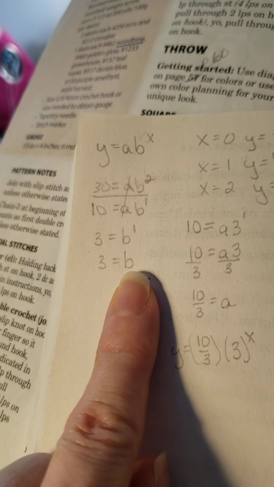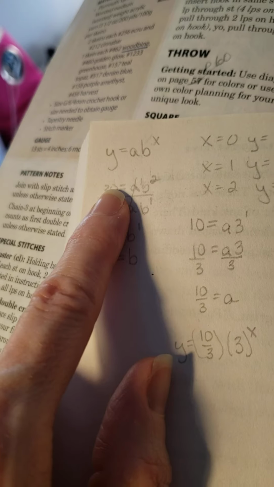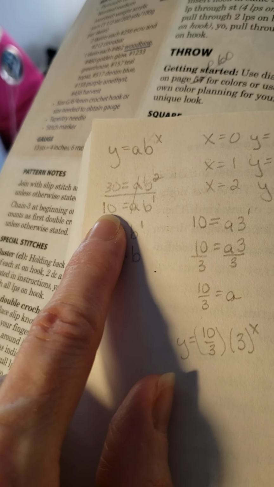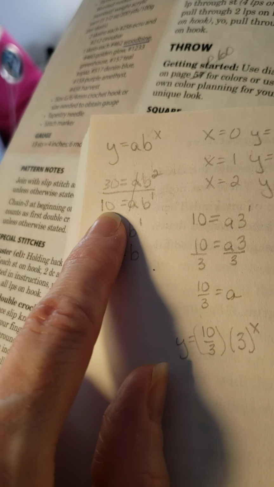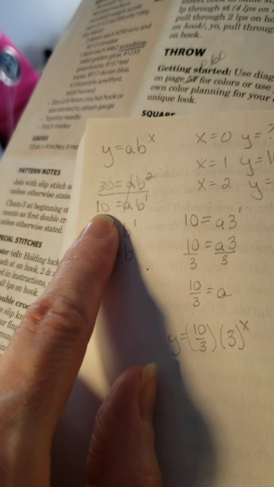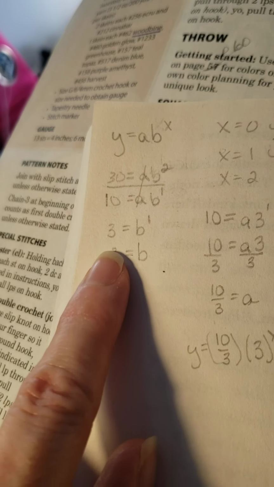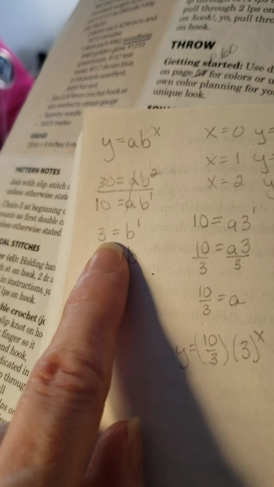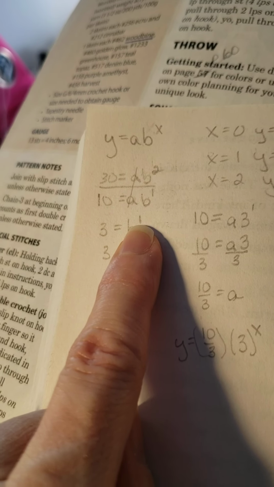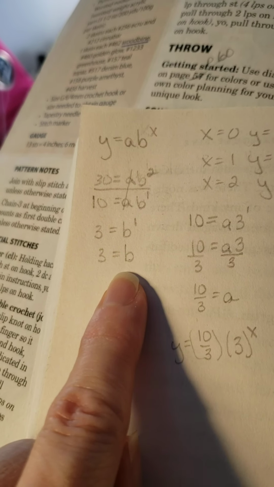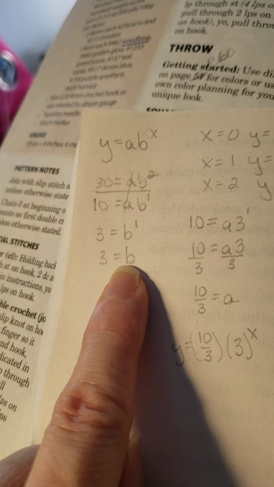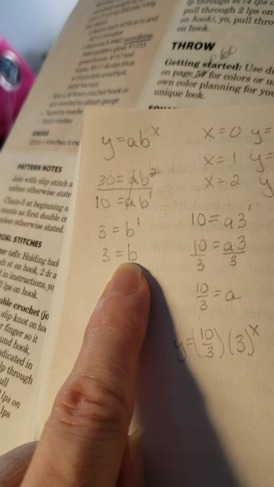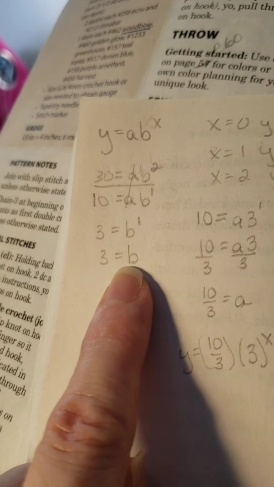Now, what I was not 100% clear on is how to know which one to divide, whether it should be 10 divided by 30 or 30 divided by 10. So I did it this way so I could get a whole number. If you did it the other way, this would wind up being a negative exponent, and you would have a negative b here, and we can look into that, but this is what I got so far.